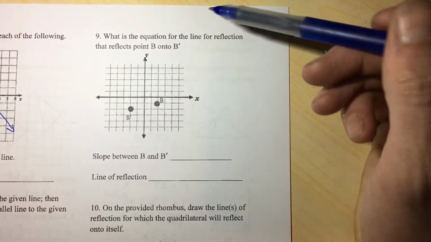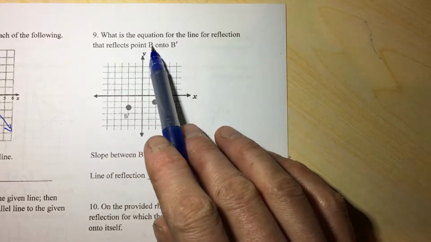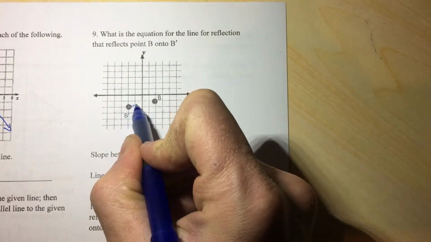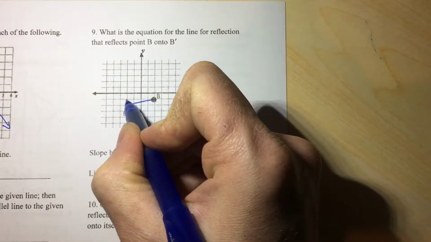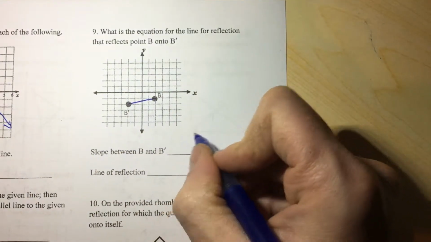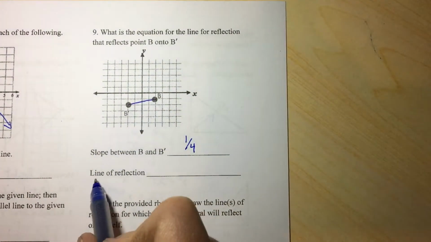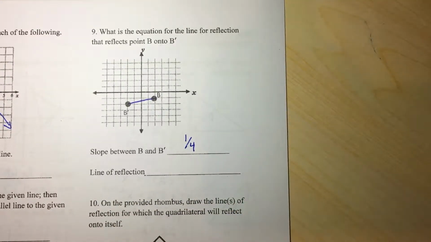And number 9, what is the equation of the line for the reflection point that reflects B onto B prime? Okay, so if we connect B prime and B, we can count our steps here. We have up 1 and then over 4. So our slope between B and B prime is 1 over 4. And we know that a line of reflection has the perpendicular slope.